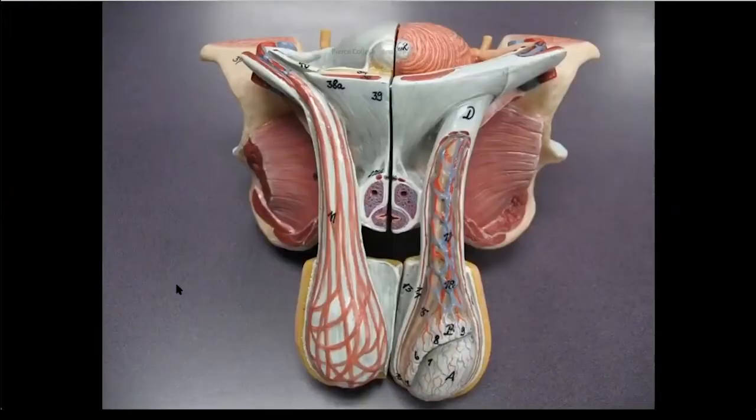The penis has been removed in this image to allow you to see the erectile tissue. These 2 columns make up the corpora cavernosa, and this column is the corpus spongiosum surrounding the spongy urethra, which is the peach-colored structure.